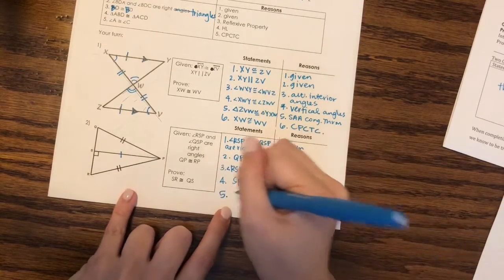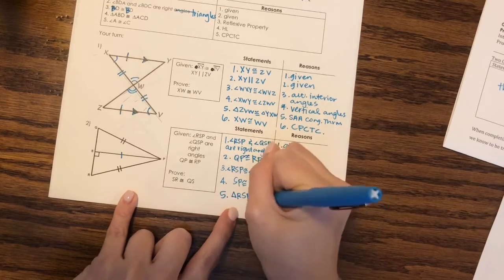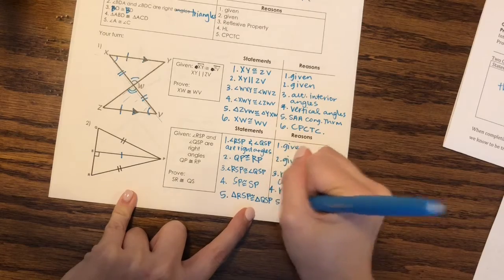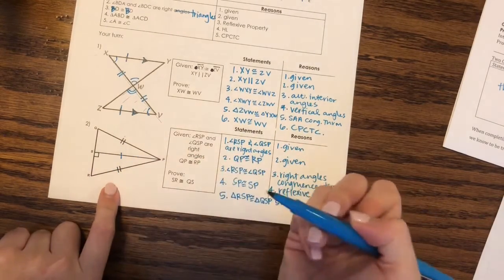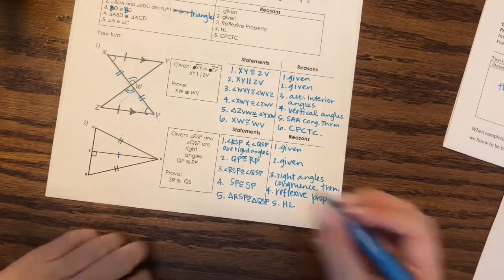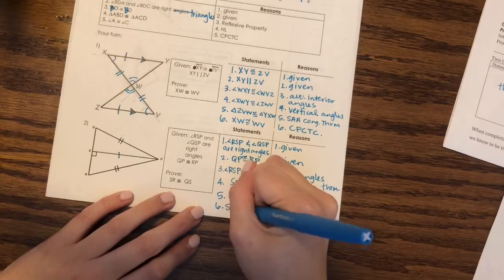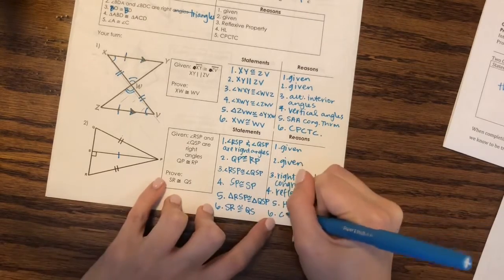So we know that triangle RSP is congruent to triangle QSP by hypotenuse leg. Because they're right triangles, our hypotenuses are congruent, and then one leg is congruent. Because we know the two triangles are congruent, we can say SR is congruent to QS by corresponding parts of congruent triangles are congruent.